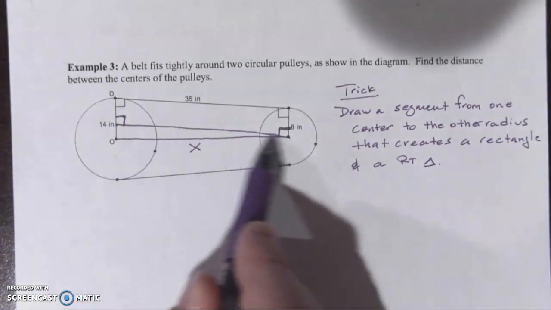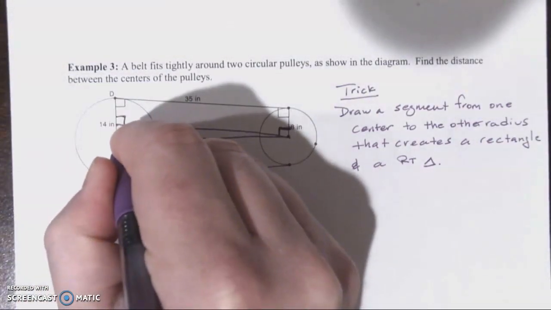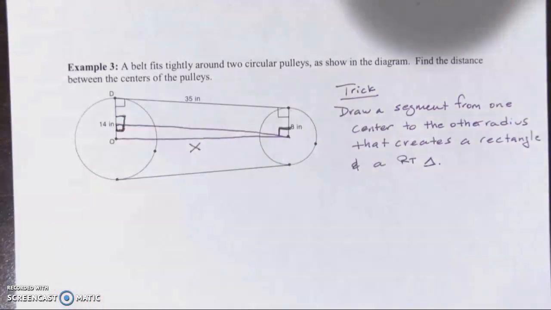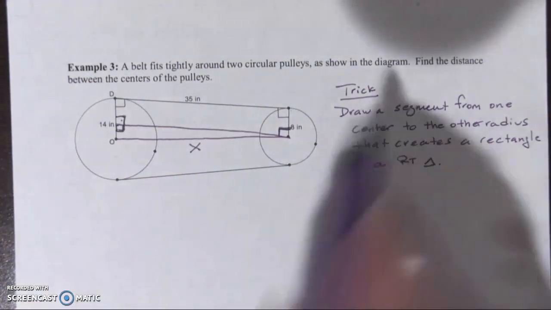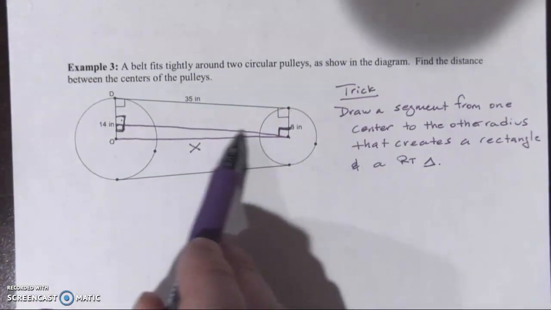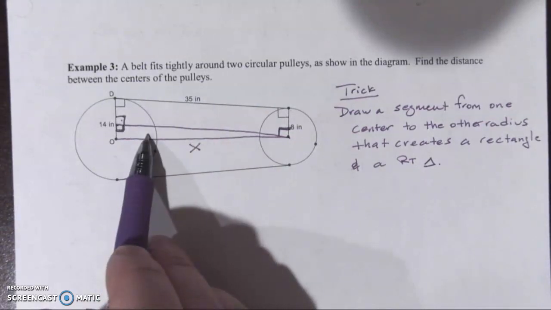So we just created a rectangle. This is a right angle, meaning this has to be a right angle. Linear pair, this one's 90, so this one has to be 90. What we've done is draw a segment that created a rectangle and a right triangle.